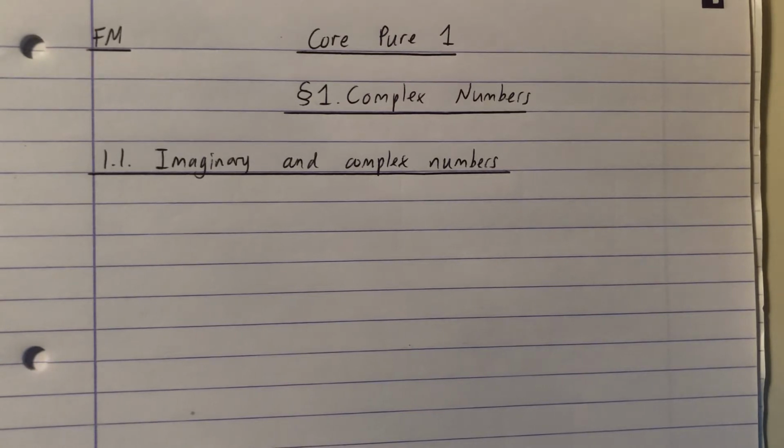So it came from the idea of every equation effectively having a solution. As you may know, there are some equations, some quadratic equations, for example, which only have one solution or two solutions. But there are then some which have no solutions.